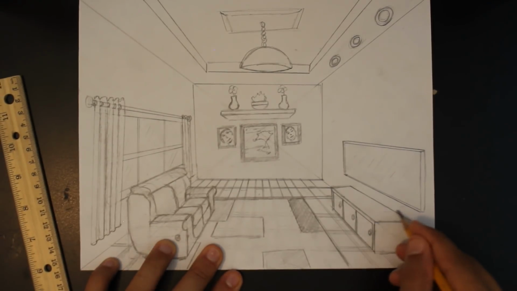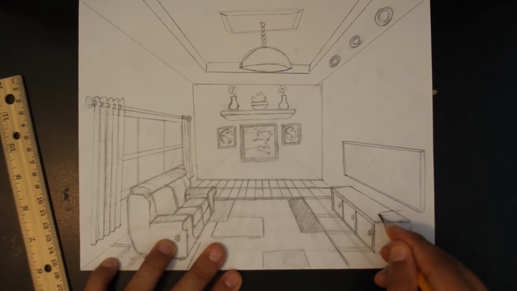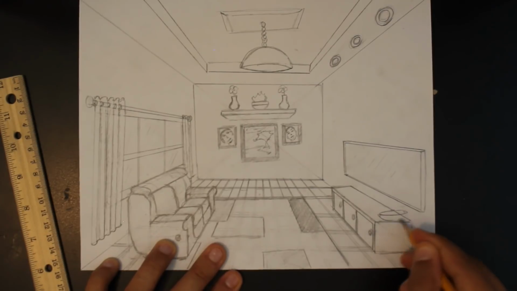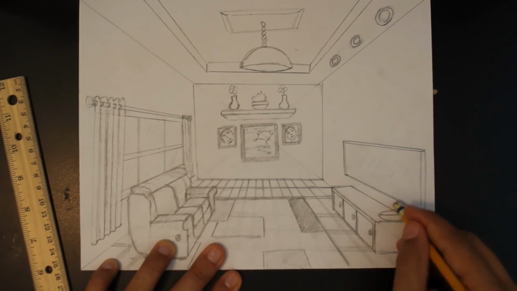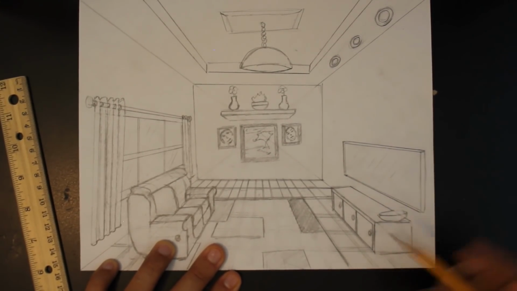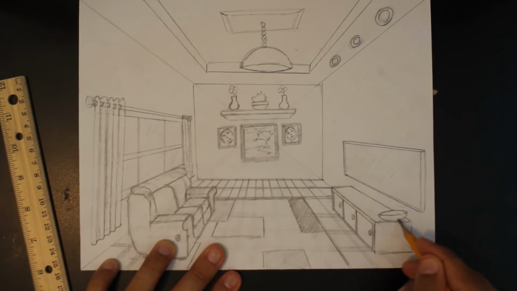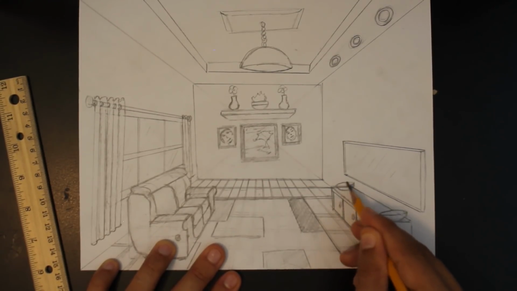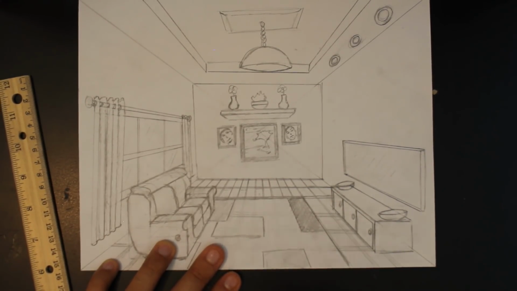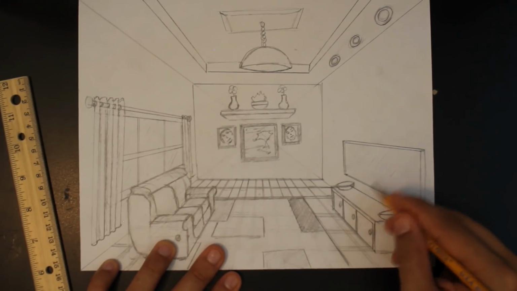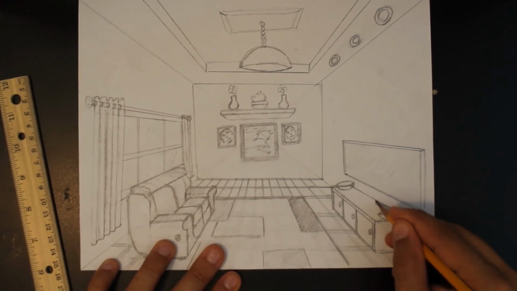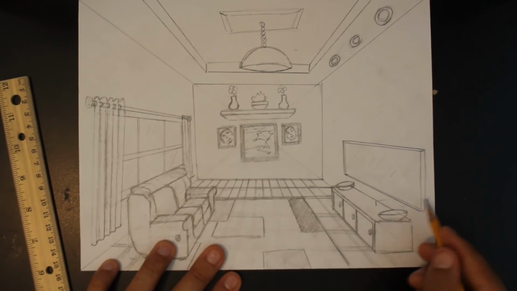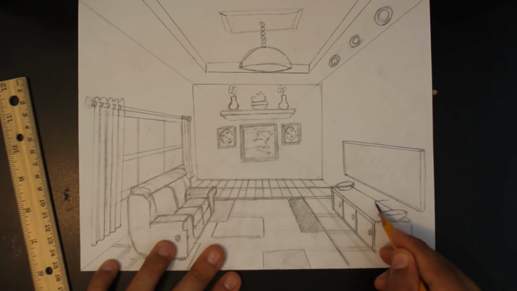Maybe a few things could go on the table here, or the little stand. And maybe another little bowl on the other side. Maybe a cable box or something.